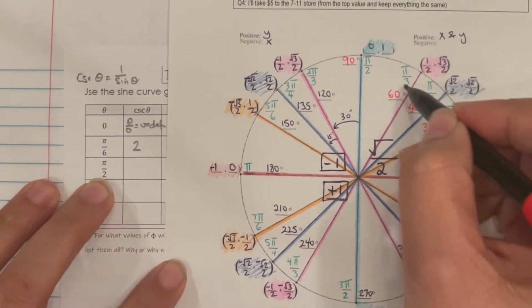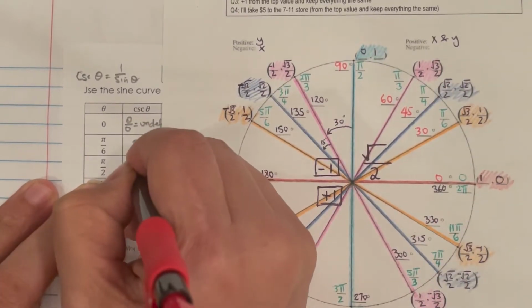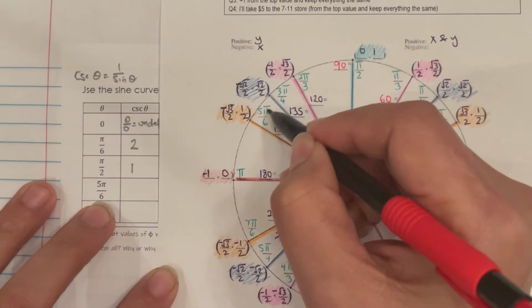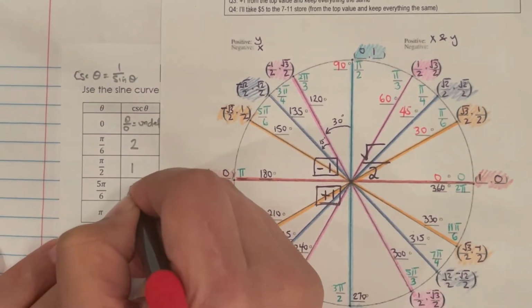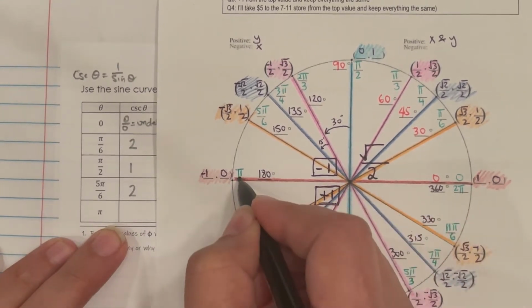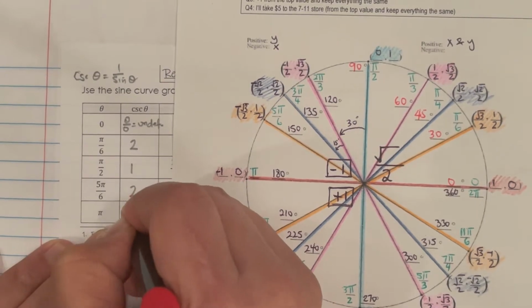Then go to pi over 2. Go to the y value, which is 1. Take the reciprocal of that, which is flip that. 1 divided by 1 is 1. Go to the next one, which is 1 over 2. Flip it. It's going to be 2 over 1, which simplifies to 2. Go to pi. The y value is 0. Again, that's going to be another undefined one.